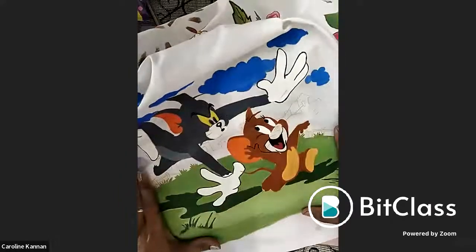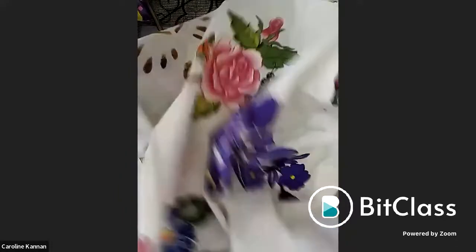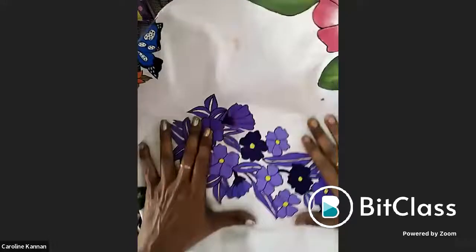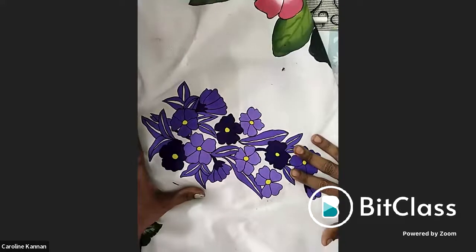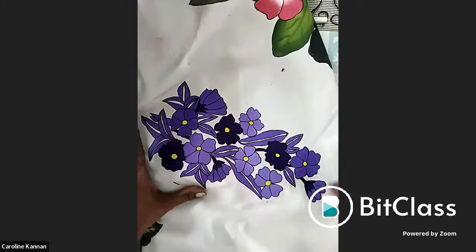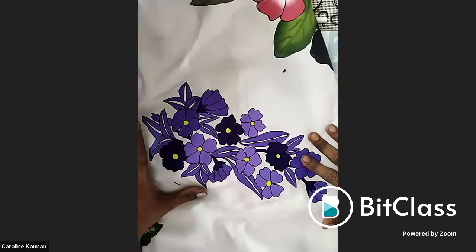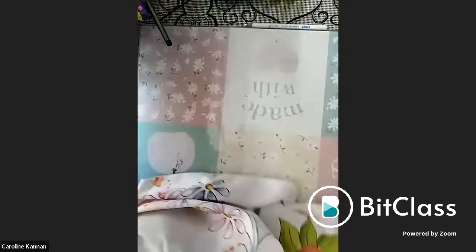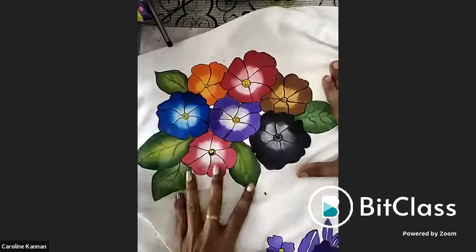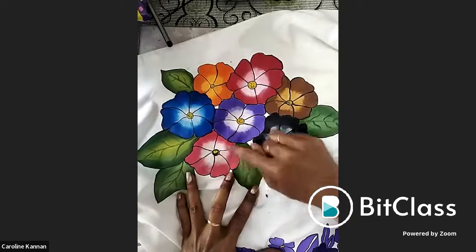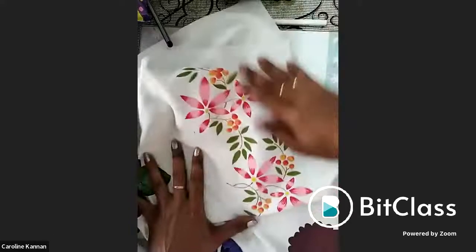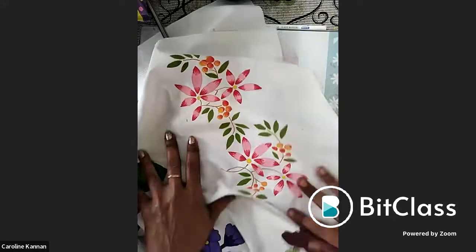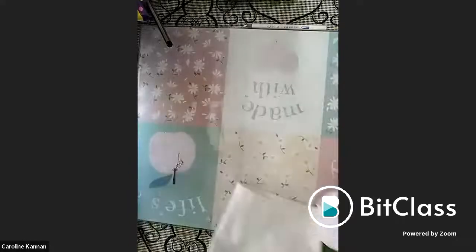And this is what I showed you sometime before. It's a Tom and Jerry painting. And this is, I've used a single color, different shades of purple. On each flower, I've used different shades of purple. That's it. And this one, as I showed you before, it is a combination of different colors. Here also we have done the blending of 2 different colors. And this one, it is a dry stroke technique. Again, it is a dry stroke technique, this one. And what else?